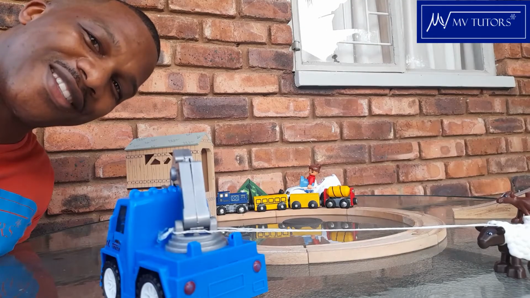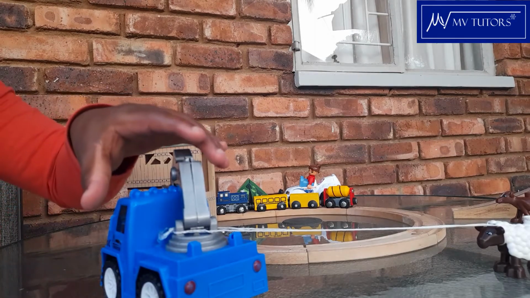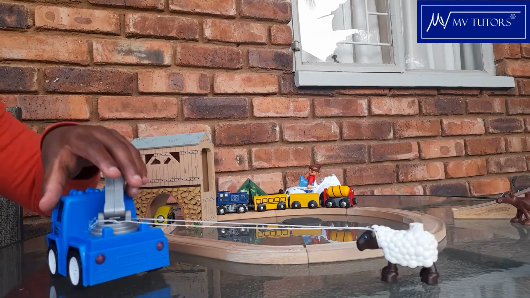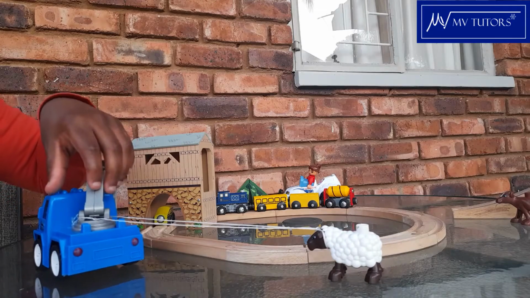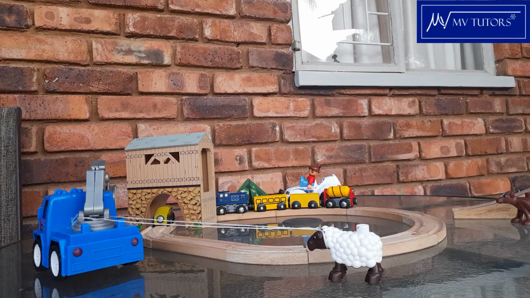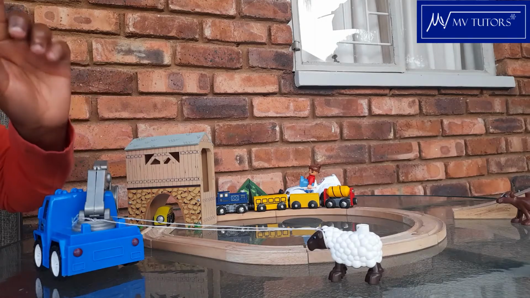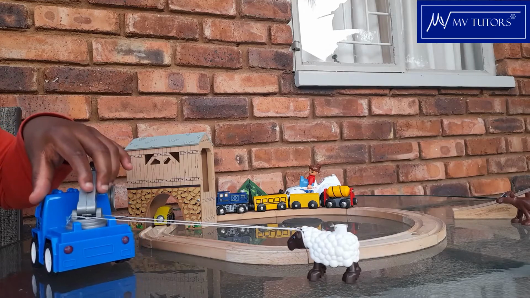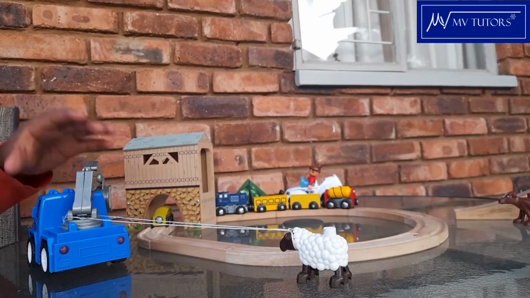Now let's look at Newton's second law. By demonstration here, you can see the car is pulling on the sheep over there. Now, the car is applying a force on the sheep. Now, look at this. It says the acceleration is directly proportional to the resultant force, and inversely proportional to the mass. Okay, that is just a brief demonstration.